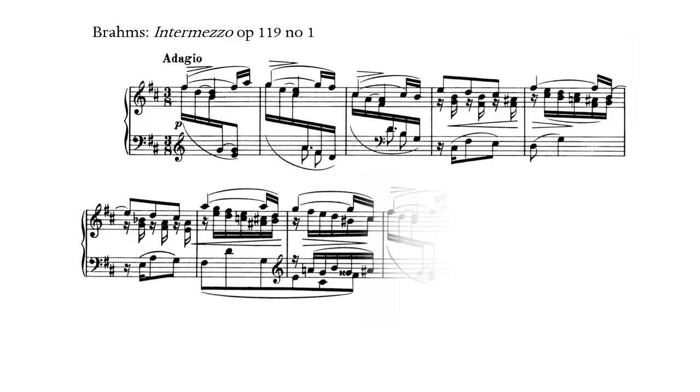Brahms and Robert Schumann both loved to include short imitative and canonic passages in their piano music such as this, and oftentimes they are so well hidden that they pass by without the listener or performer noticing.